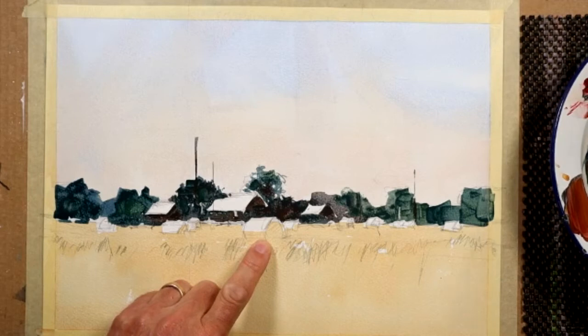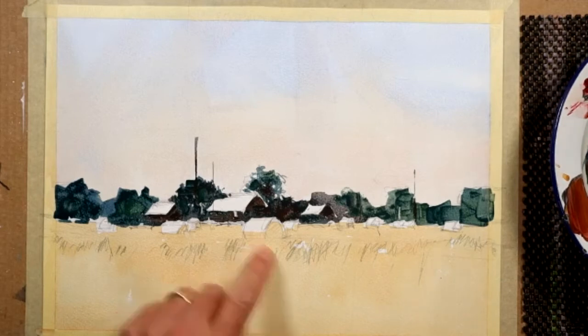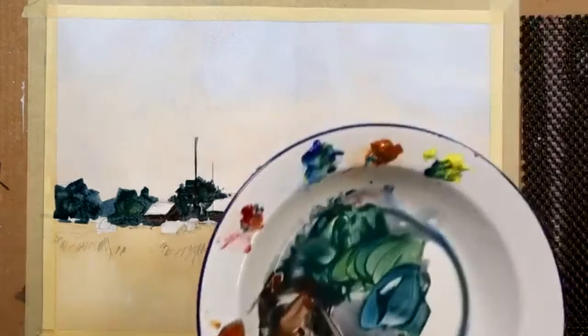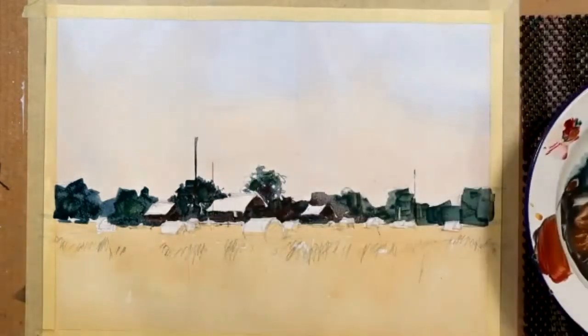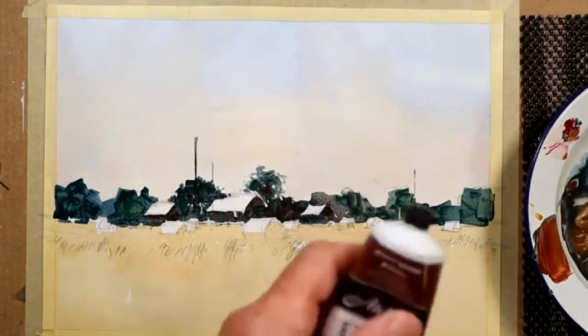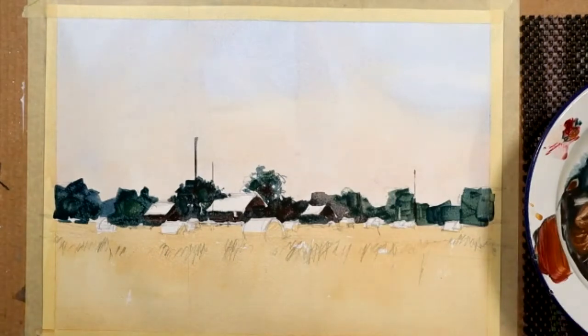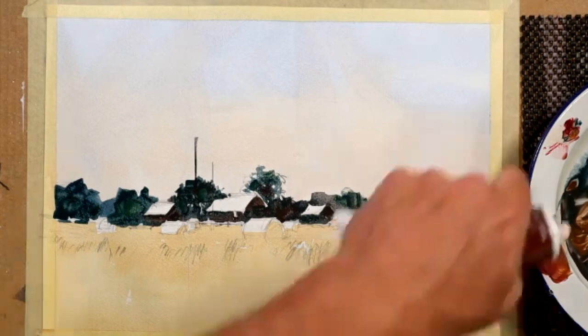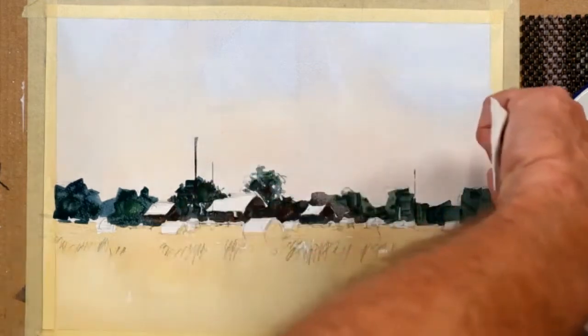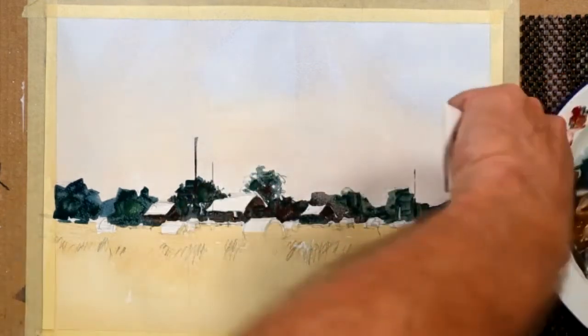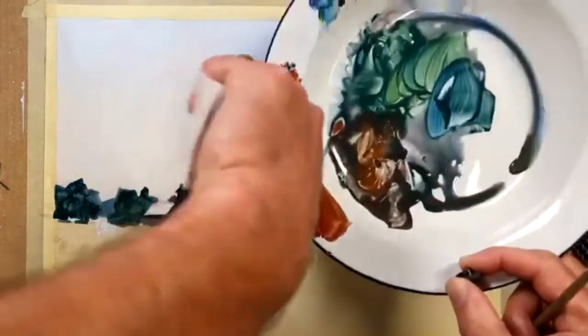I'm using the warmer mix. That's the raw sienna. Let's take a little bit of burnt sienna for this, okay? Because that's even warmer again. And as these hay bales are closer to us than the buildings, then we'd expect the warmth to increase. So I'm just putting out a little bit of burnt sienna, not much.